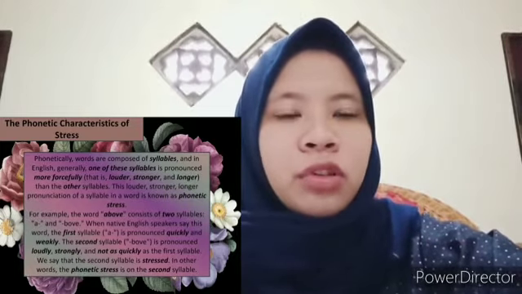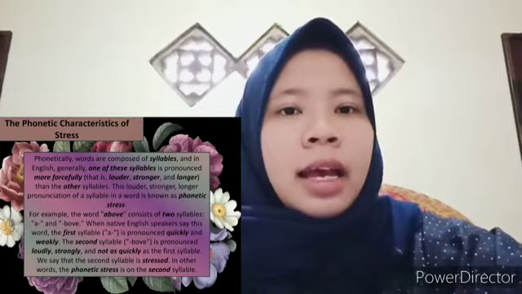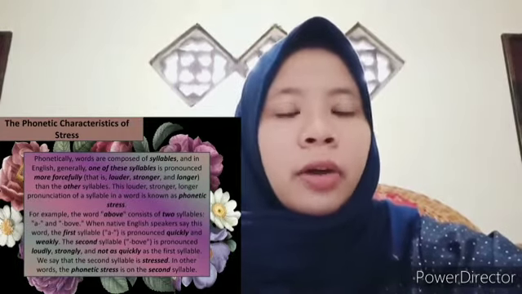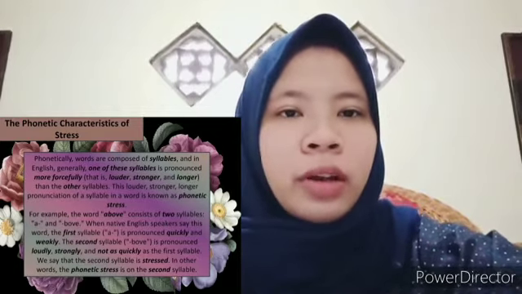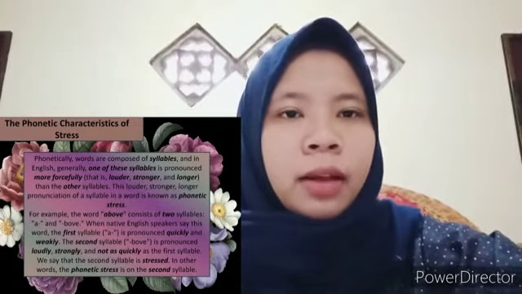For example, the word above consists of two syllables, a and above. When native English speakers say this word, the first syllable a is pronounced quickly and weakly, and then the second syllable above is pronounced loudly, strongly, and not as quickly as the first syllable. We say that the second syllable is stressed, and in other words, the phonetic stress is on the second syllable. We can pronounce the word above like this: above, above. Do you get it? Okay.